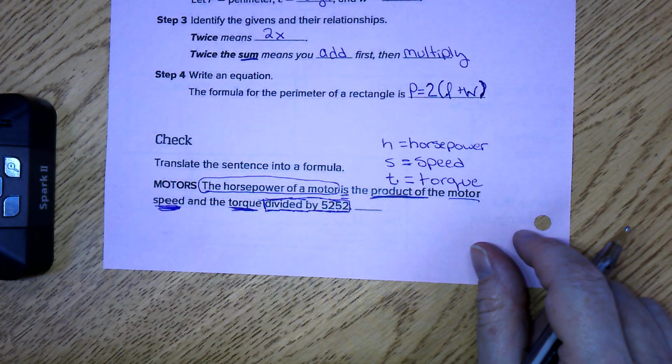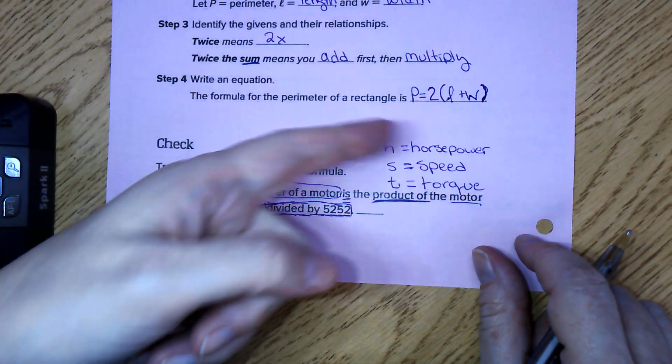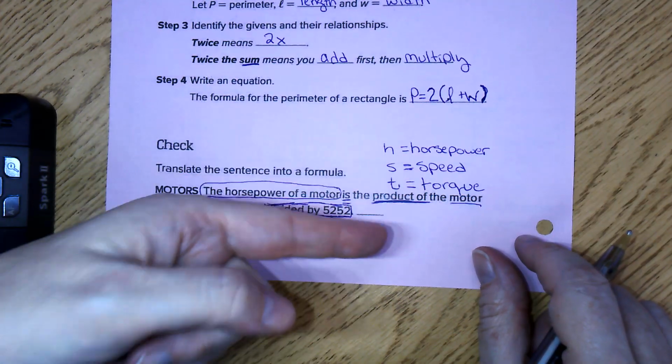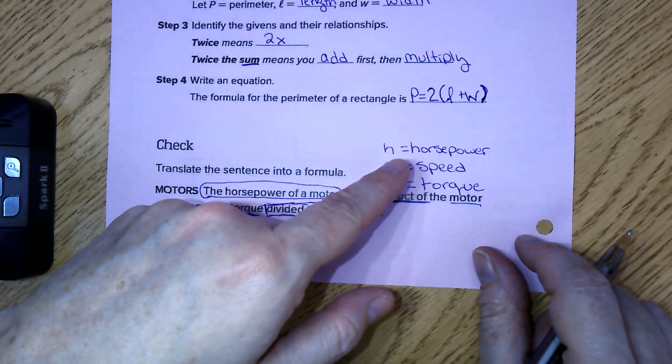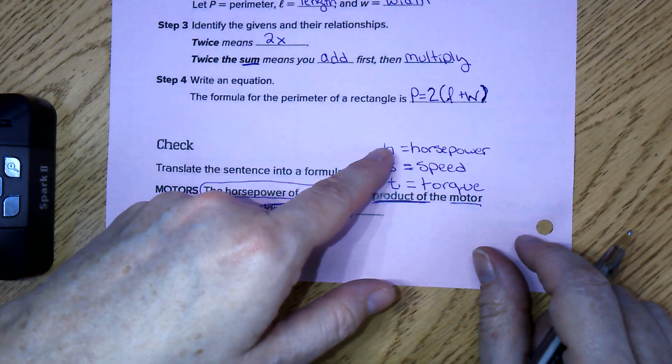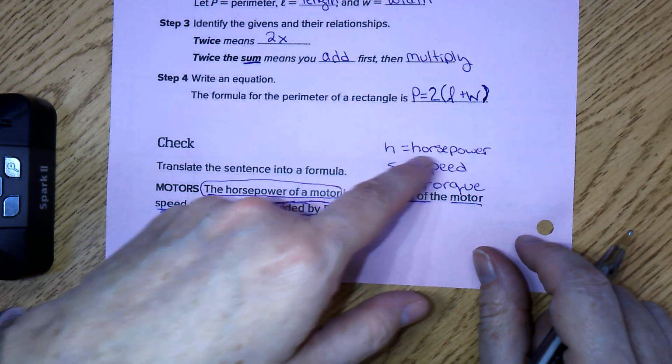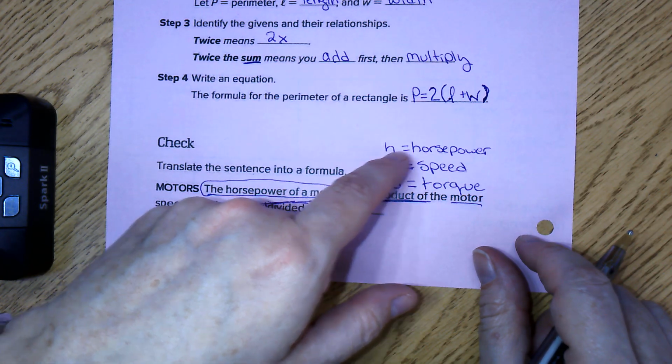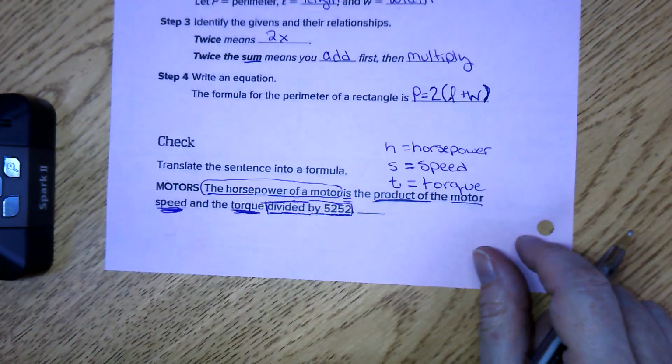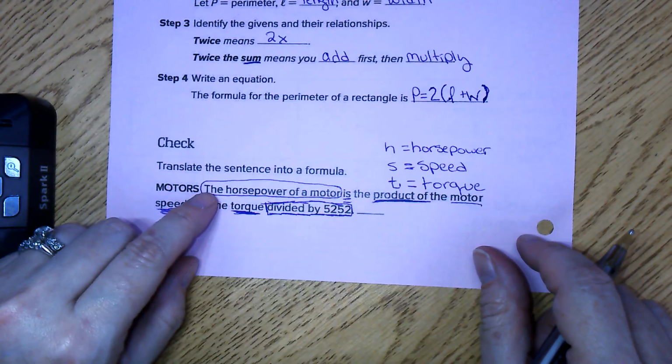We've assigned them variables. You don't have to do them separately. You can list them out and then label them. This is defining your variable. If I ever tell you to define your variable, tell me what your variable is and tell me what it stands for. Okay? So let's read this.